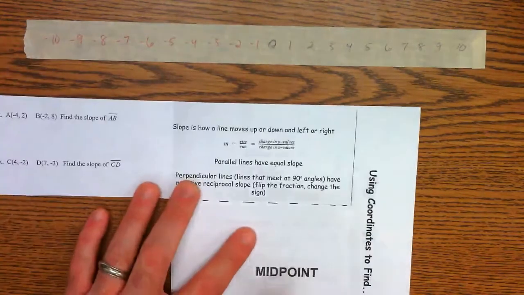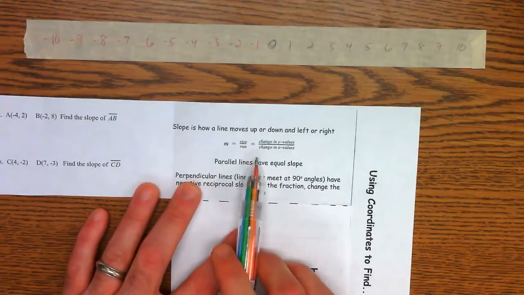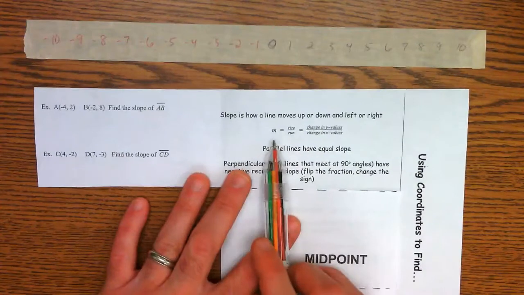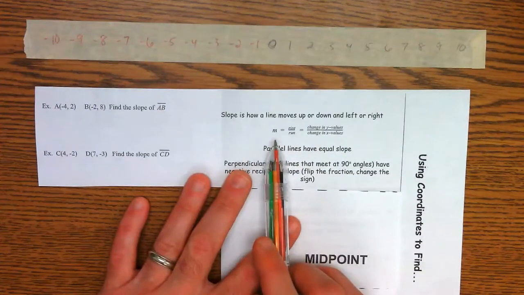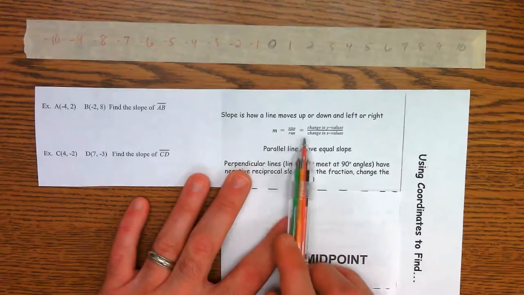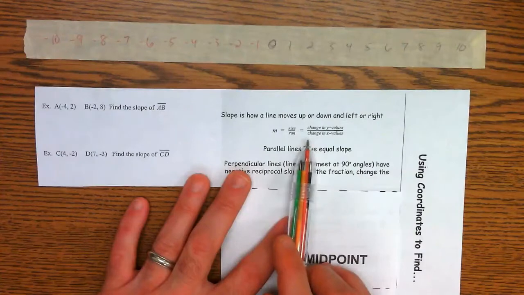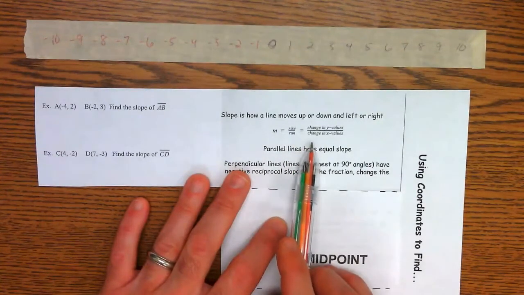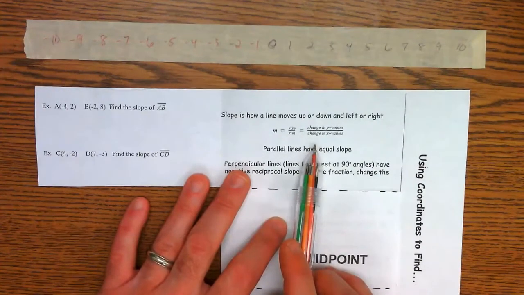So let's open up slope. Slope is how a line moves up or down and left to right. Very often in math we use a lowercase m for slope. If you remember y equals mx plus b, m stood for the slope. It's rise over run, so it's how it changes up and down over how it changes left to right. Some people call this delta y over delta x, change in y over change in x, things like that.